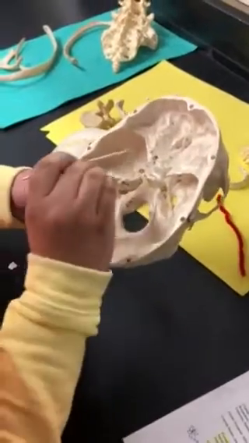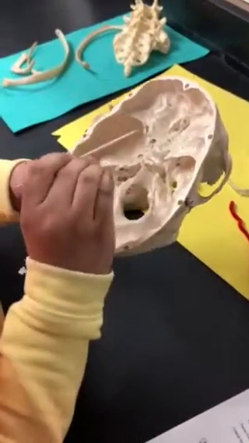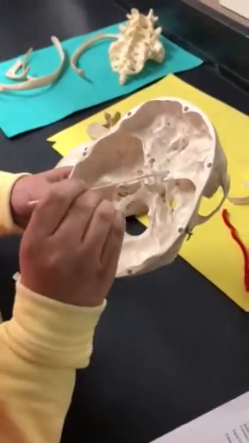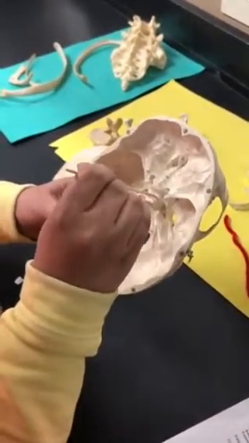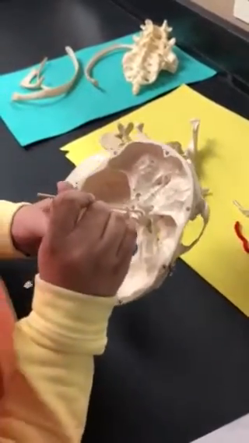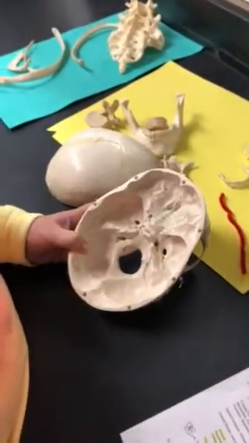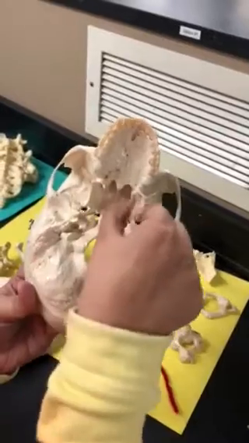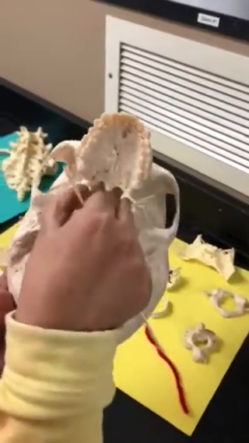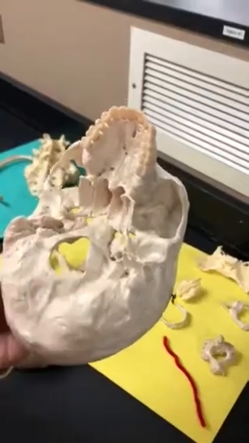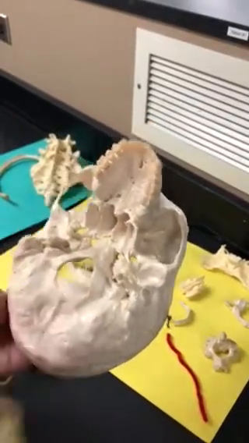Oh, greater wing of sphenoid bone, lesser wing of sphenoid bone, hypophyseal fossa, and sella turcica. Hypophyseal fossa is the entire depression. The center point is sella turcica. Looking at this angle, these two are called pterygoid processes. This is the medial plate, this is the lateral plate, but together they form pterygoid processes.